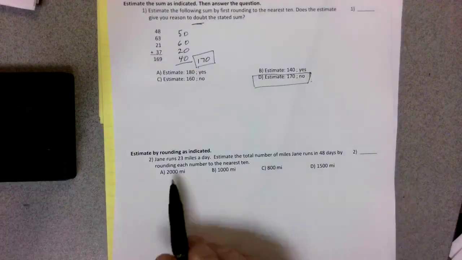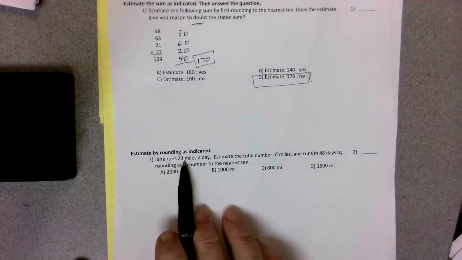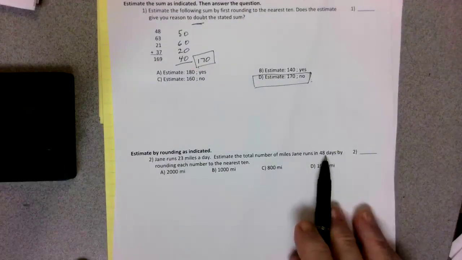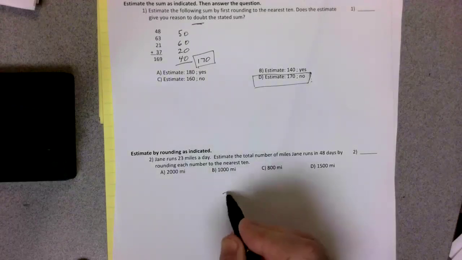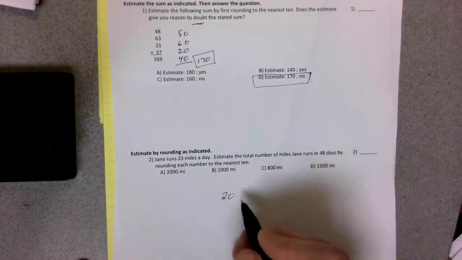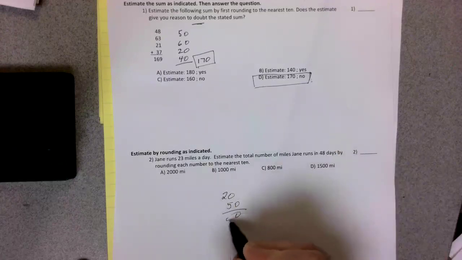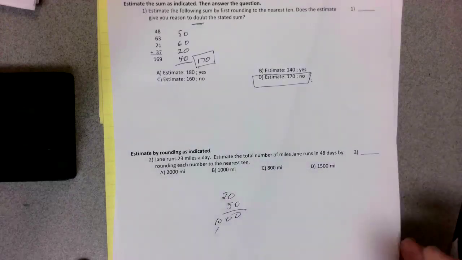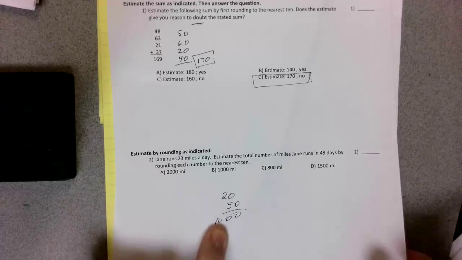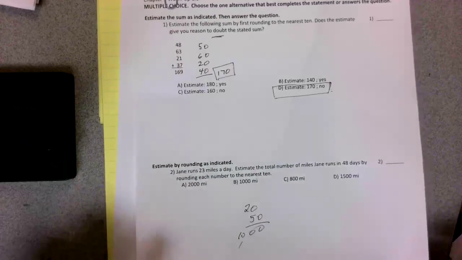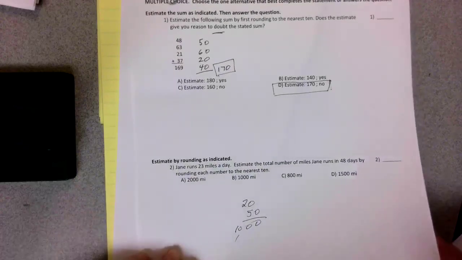Makes sense. Somebody runs 23 miles a day. How many miles does this person run in 48 days? Round that to 20. Round that to 50. And we get 1,000 miles in the number of days. Now that's not an exact answer, so just be careful with Math Excel. When it asks you for an estimate, it will tell you the rounding approach.